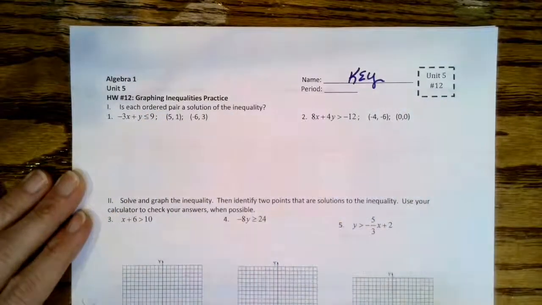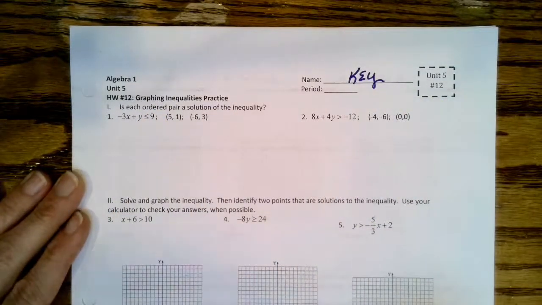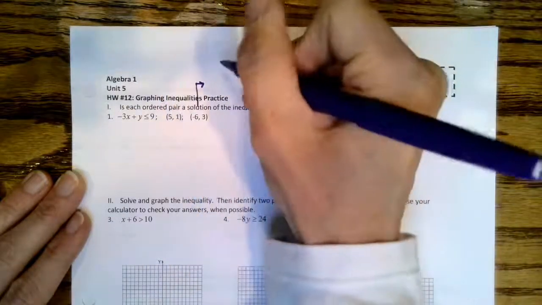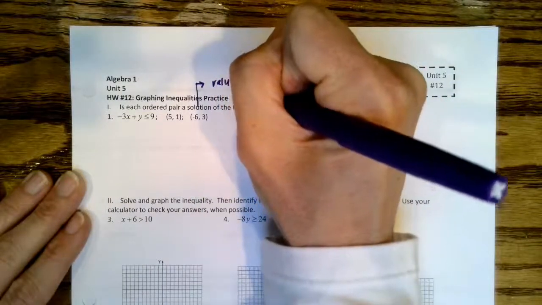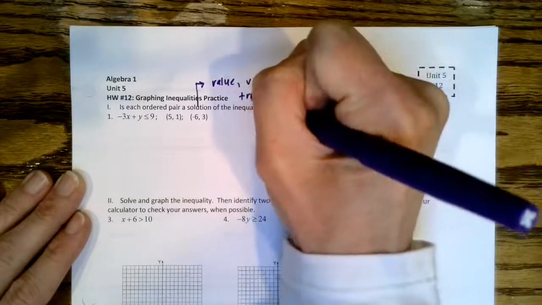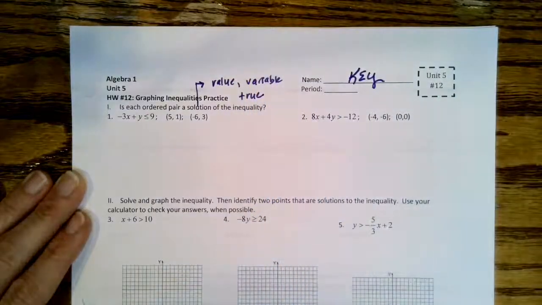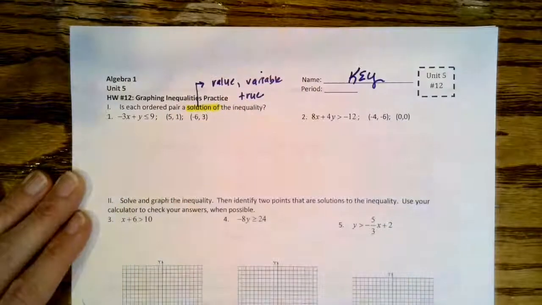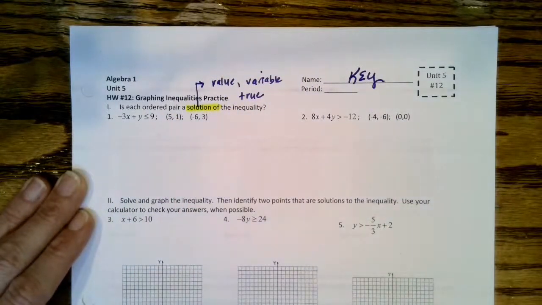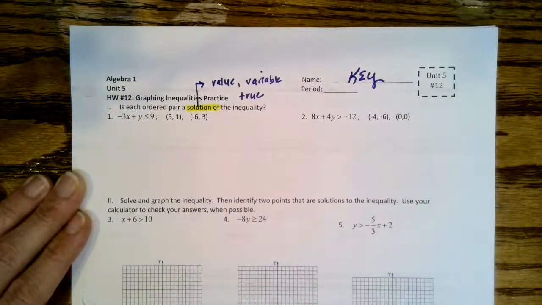The key for homework 12 is: is each ordered pair a solution to the inequality? Remember how we defined solution. That is a value for the variable that makes the equation true. That little shorthand, those three words, will remind you what a solution is. When we talk about the word solution, that's our job in algebra. That's what it's all about. We're working hard to find all of those solutions, the values for the variable that make the equation true.